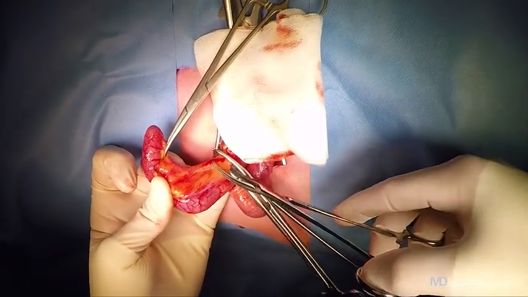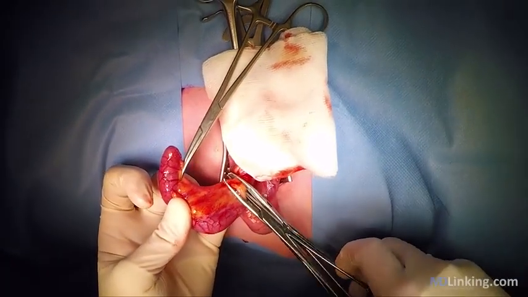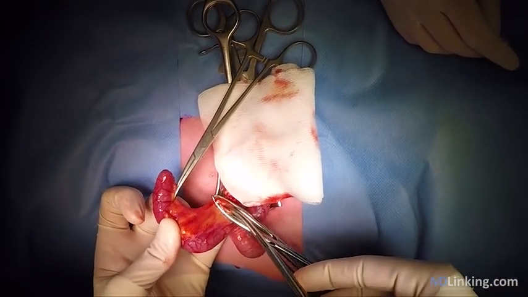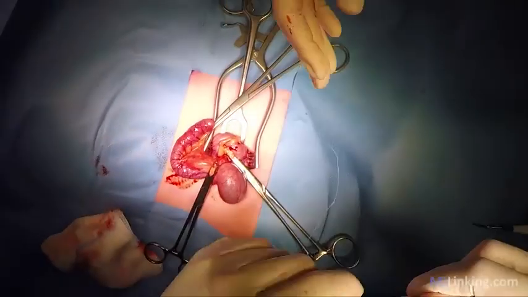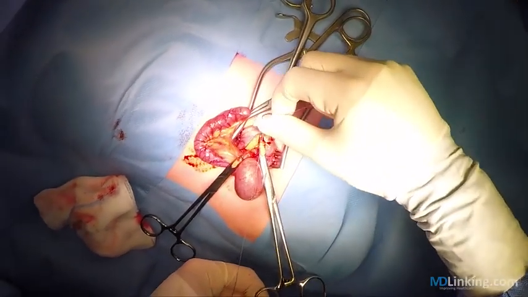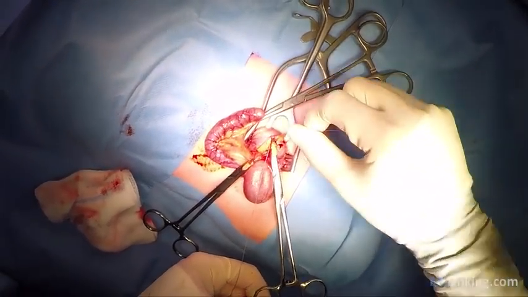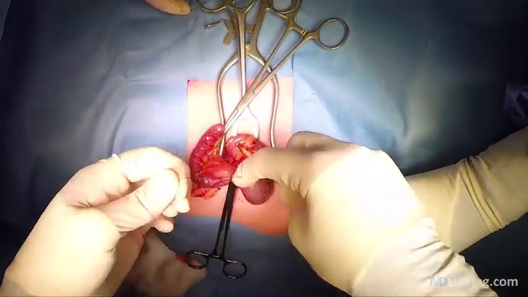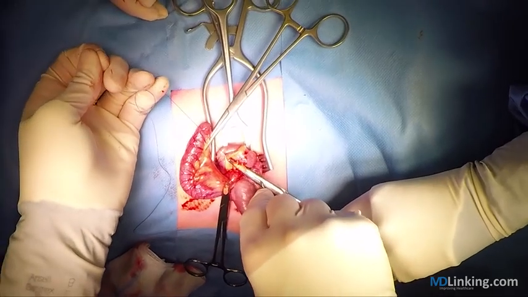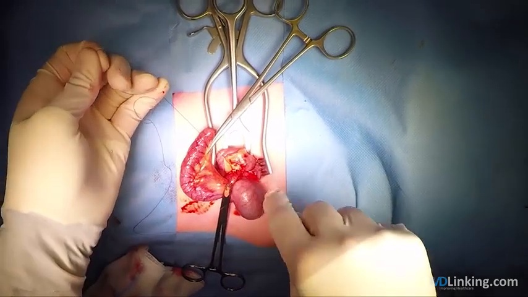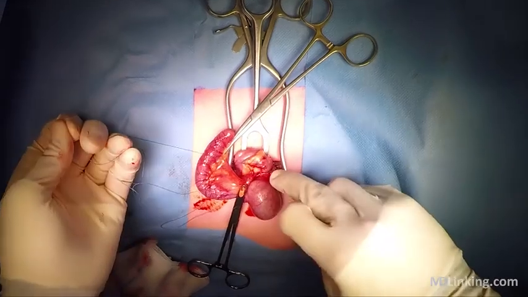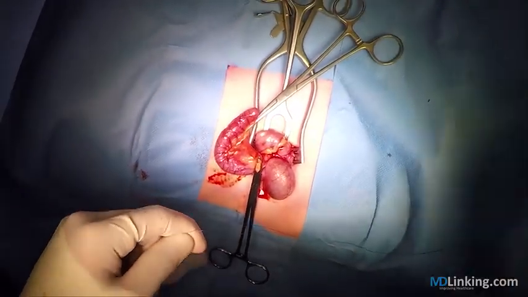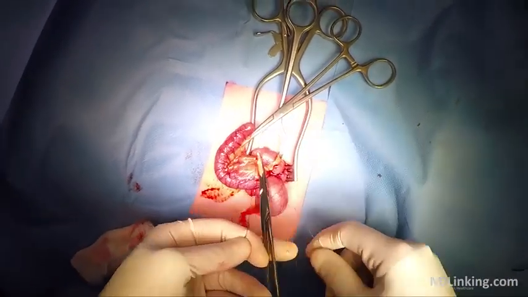It's also possible to divide the mesoappendix from the appendix itself with multiple steps and just following the mesoappendix along the appendix itself, but it will take multiple steps, and if it's not too thick you can be done with just one ligation, if you selectively ligate it at the base.